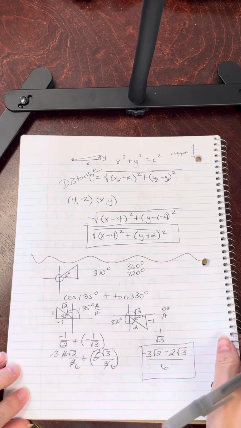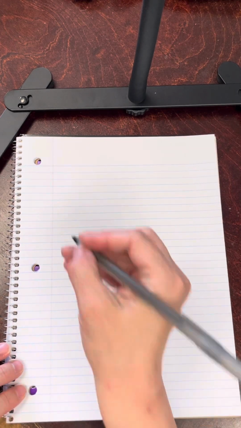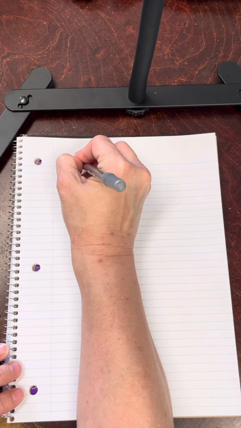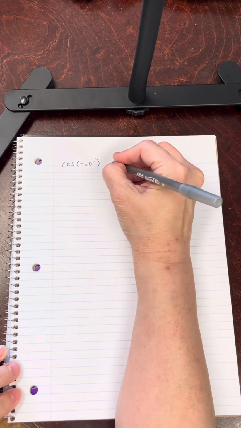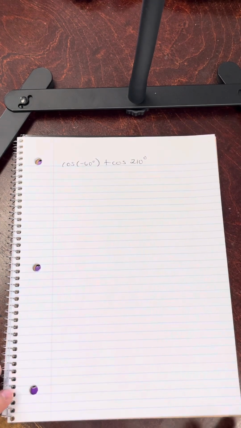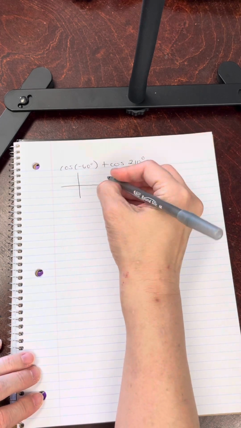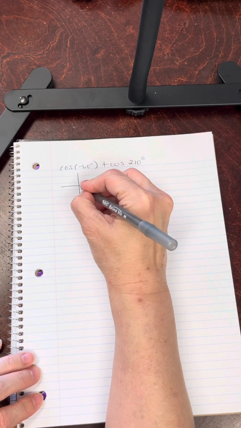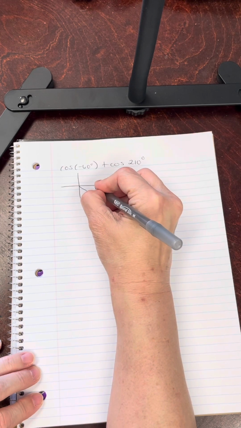Example 2 says to evaluate the cosine of -60 degrees plus cosine of 210 degrees. So we're going to graph -60. That's going to start here at 0 and go backwards because of the negative. And this would be -90, so I didn't even make it out of quadrant 4.